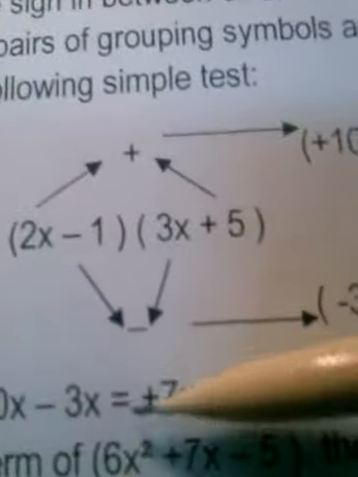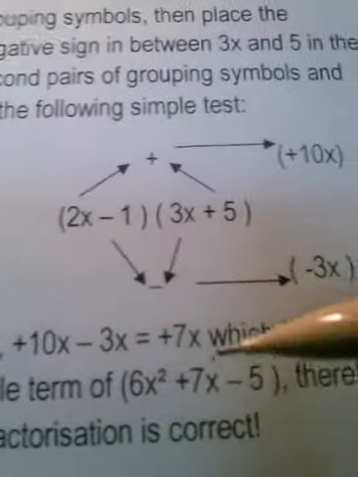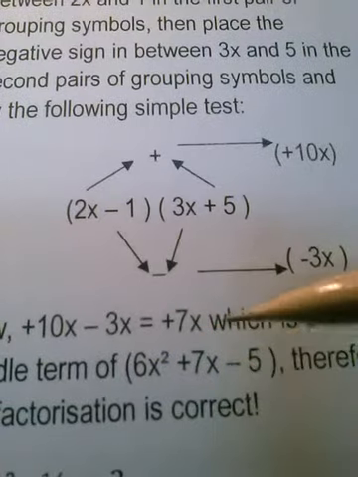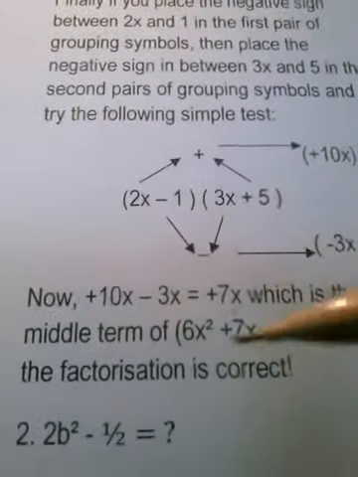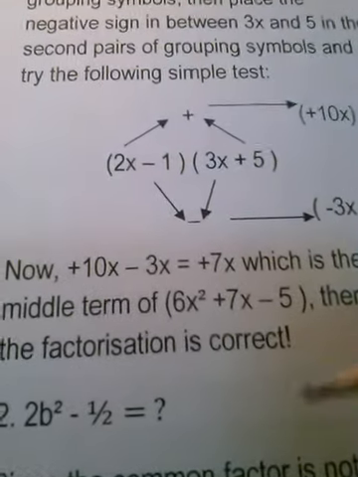Therefore, our work is definitely right because we got plus 7x here, which is the middle term of this expression. Therefore, the factorization is correct. That's the first example.